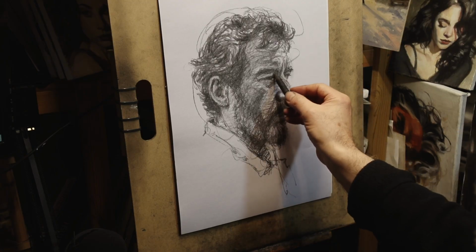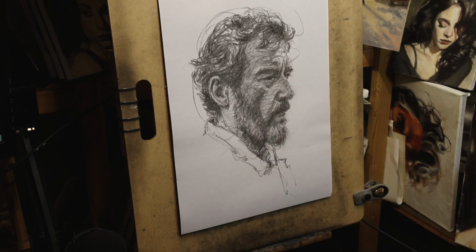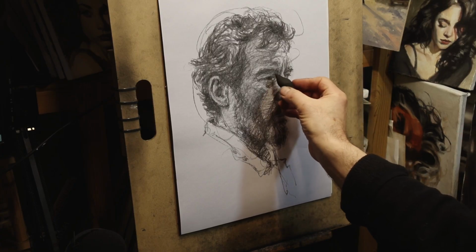Yeah, I'm going to kill that white there. It's a bit too light.